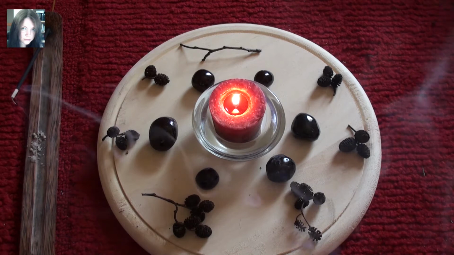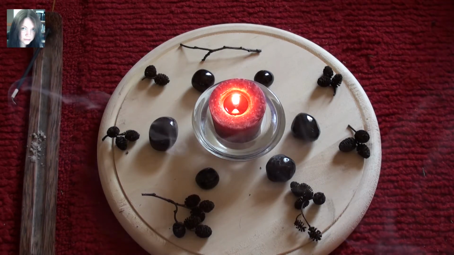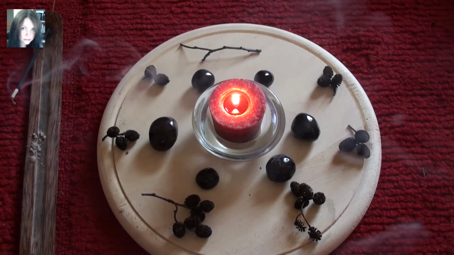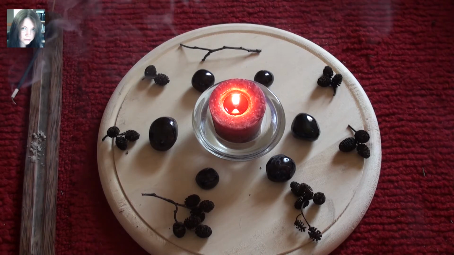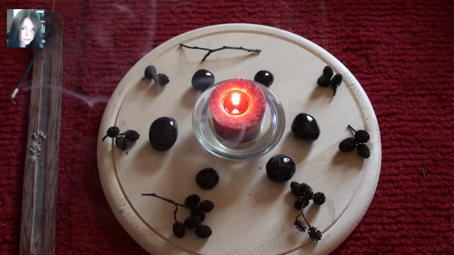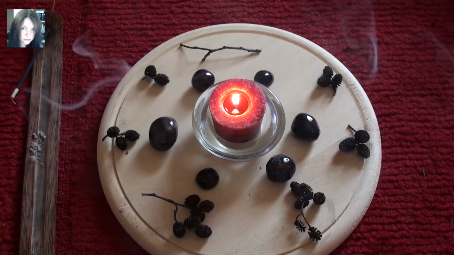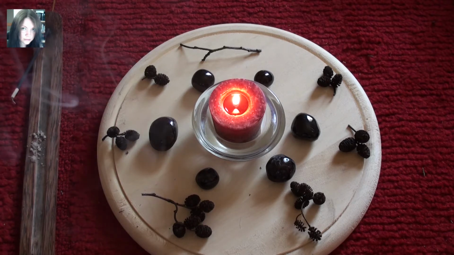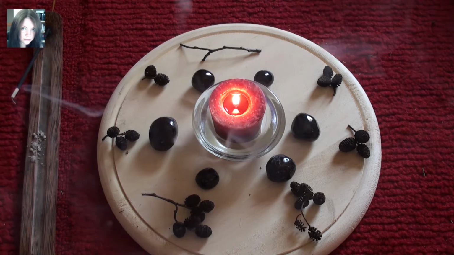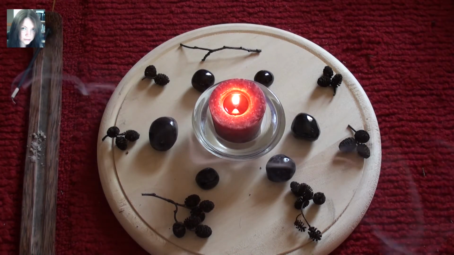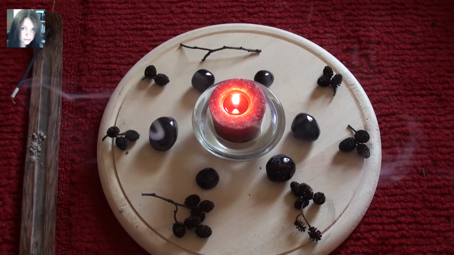So before we get started, you want to make sure that you're somewhere comfortable and safe, and that you're not going to be interrupted. You may or may not wish to have a focal point like the one I have, and the one in front of you has actual alder seeds and branches, garnets, and a deep purpley red candle. If you want to burn incense, I always suggest going with something that you find pleasant and calming. You don't have to have any of these tools in front of you, they just may or may not help give you a focal point.